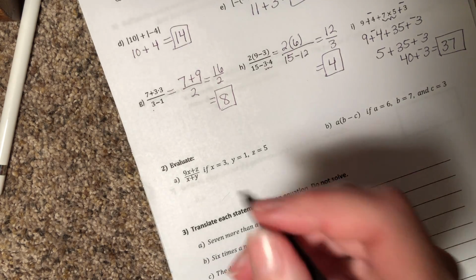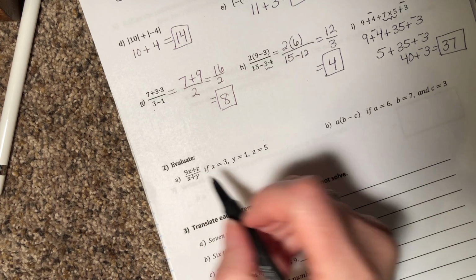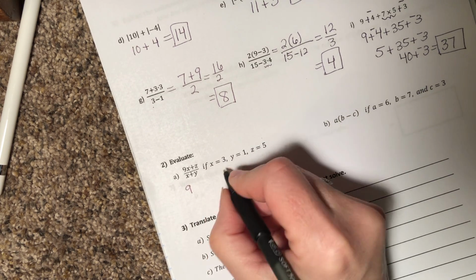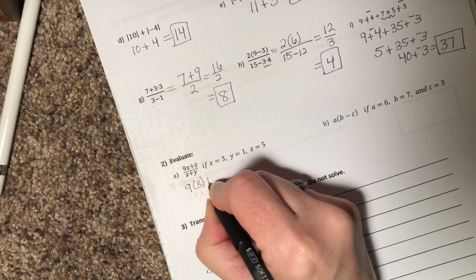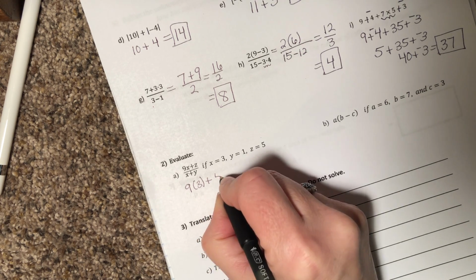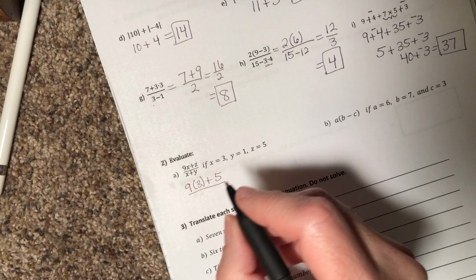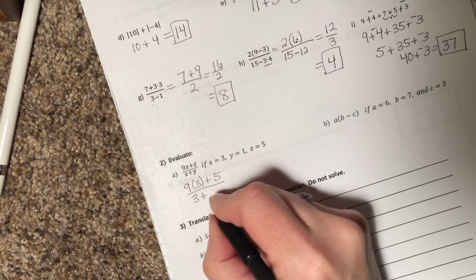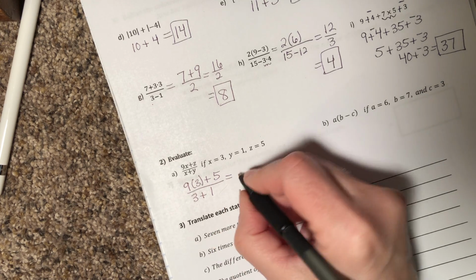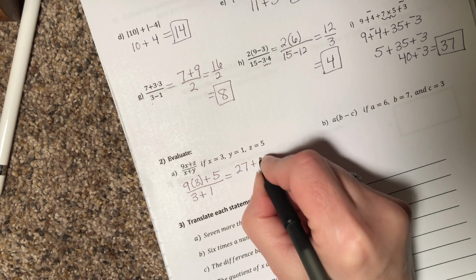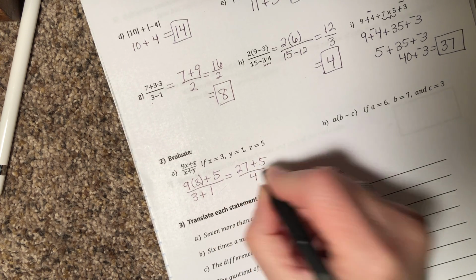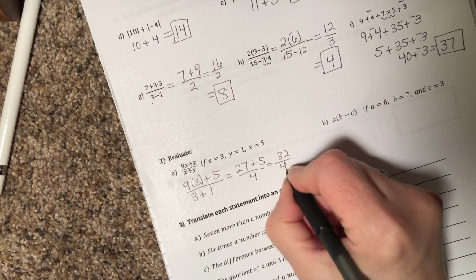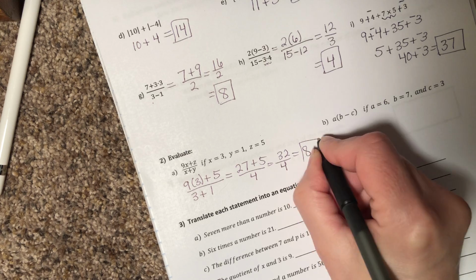Okay, 2. Now, when you see evaluate, that means you want to plug in some of these values. So the x is 3, the z is 5. And then you've got to be careful that you plug the right number into the right spot. That's the biggest thing. 27 plus 5 over 4 is 32 over 4, which equals 8.